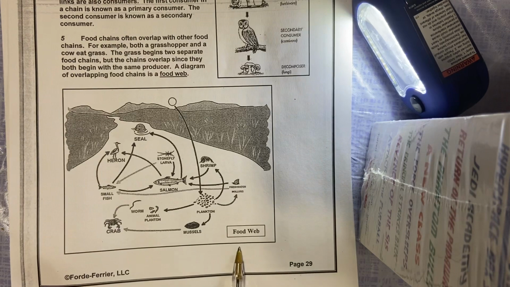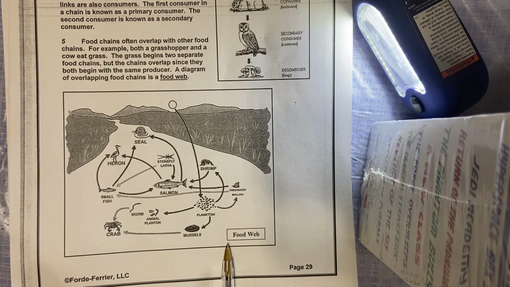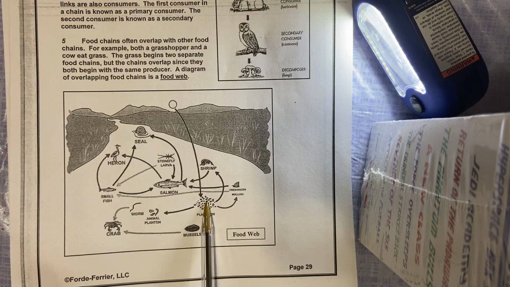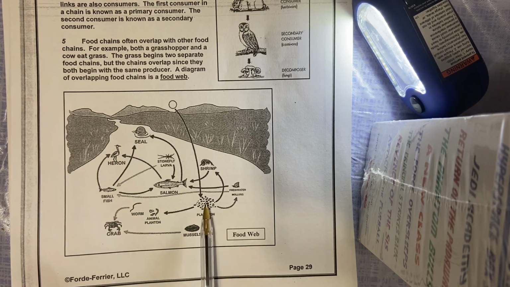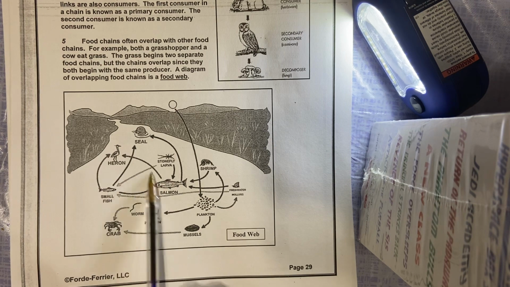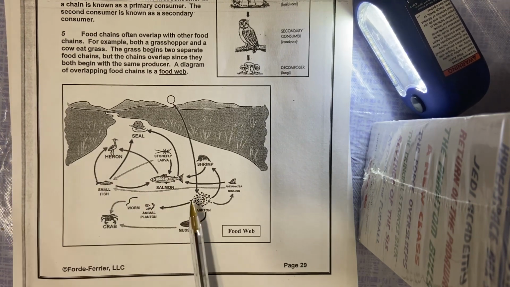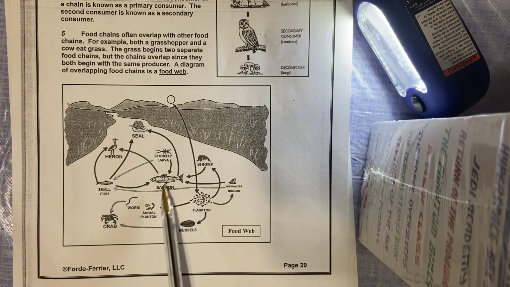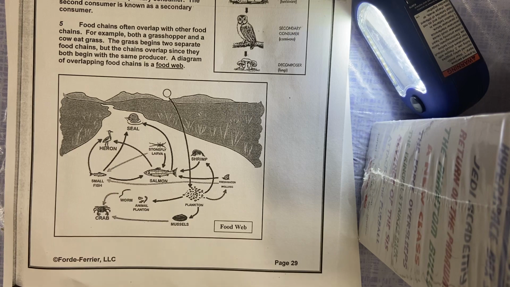So then we have an example of a web here where it's not a singular chain, right? We can trace a chain, right? We could say that plankton goes into the mussel, which goes into the crab, right? Or we could go a different route. We could say that the plankton goes into the shrimp, which goes into the salmon, which then goes into the heron. We can trace a chain, but it overlaps, right? Because the salmon could get eaten by the seal, or the salmon could get eaten by the heron. So we have multiple pathways.